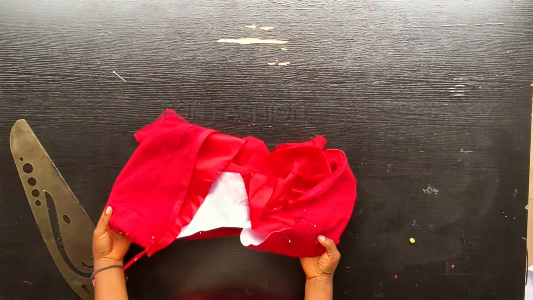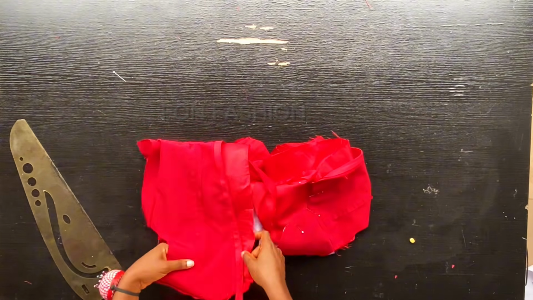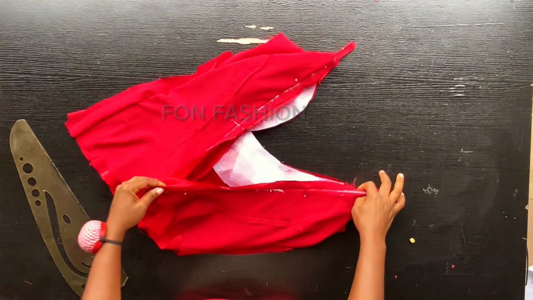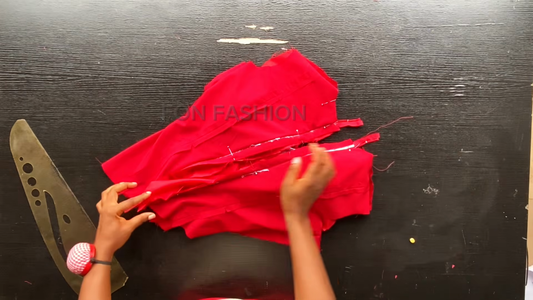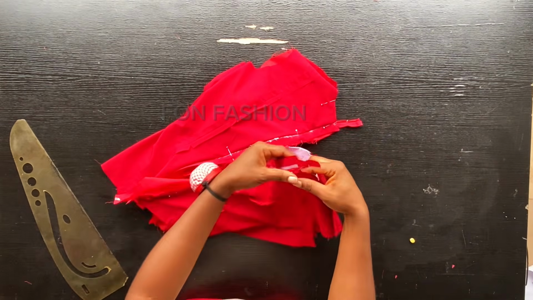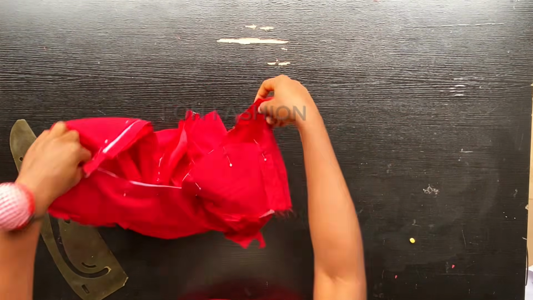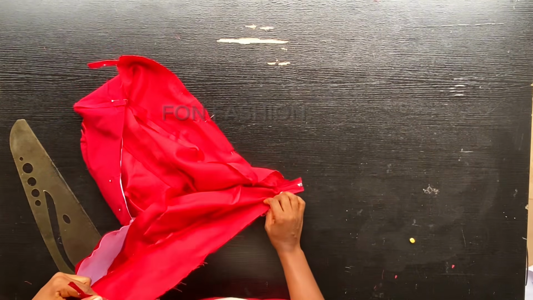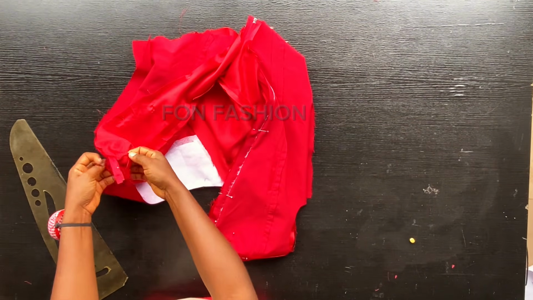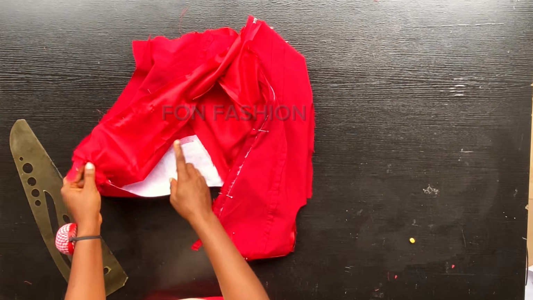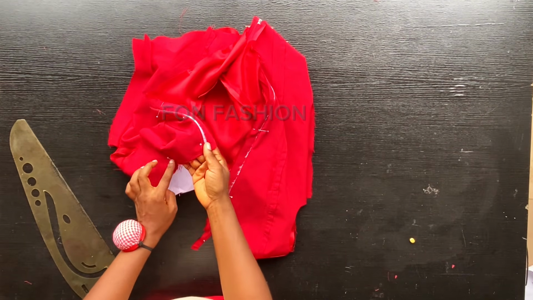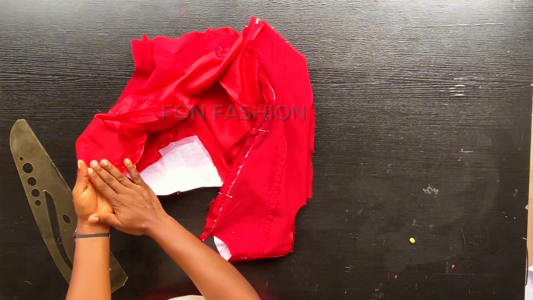This is it. After pinning, I'll also pin the zipper area. So I'll pin it down. Then I'll go over to my sewing machine now and stitch from one part of the zipper to the neckline, and then to the other part of the zipper. Remember that the right sides of the fabrics are facing each other. The right side of the lining piece and the right side of my main fabric are facing each other.